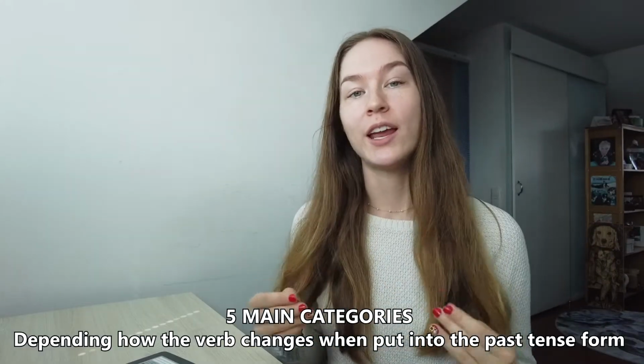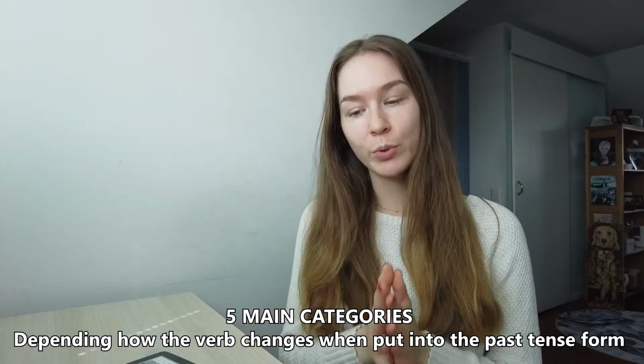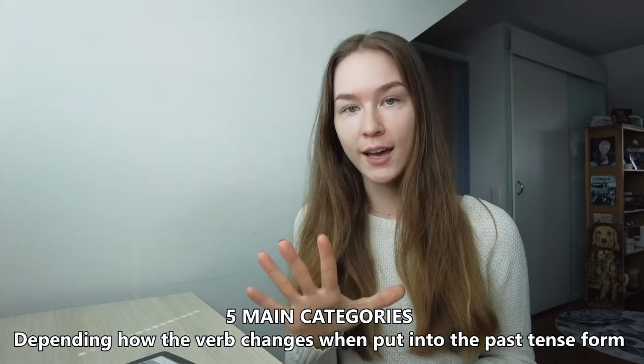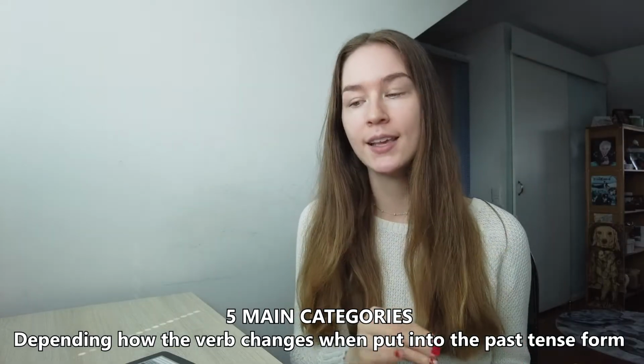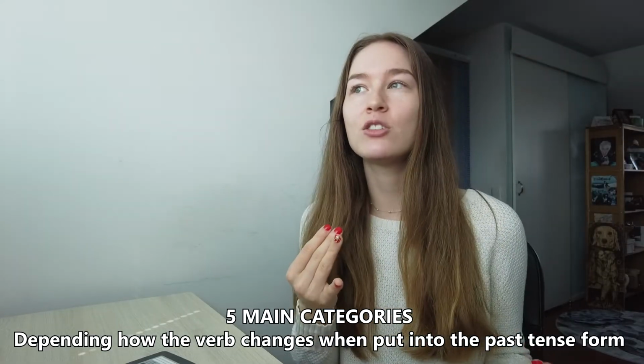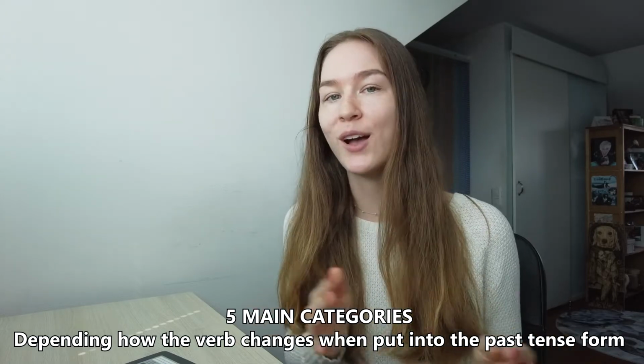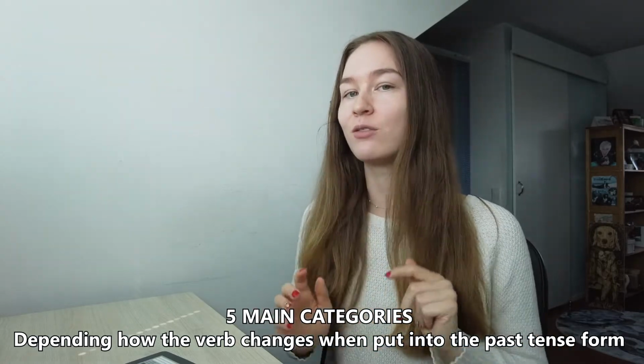All in all, when creating past tense in Finnish, we can group verbs into 5 different categories based on how they change into the past tense. And thus it can be easier to understand and remember how this is done. And we'll get right into that.